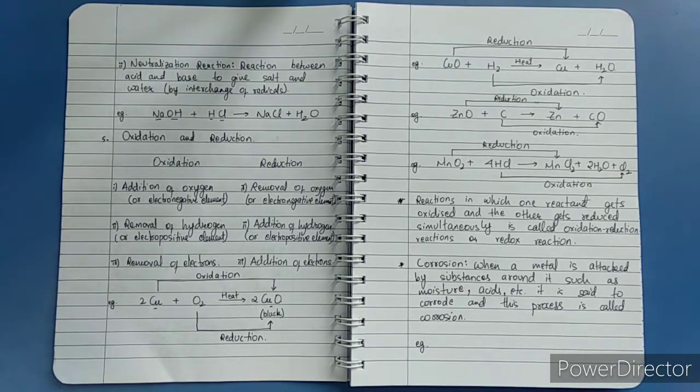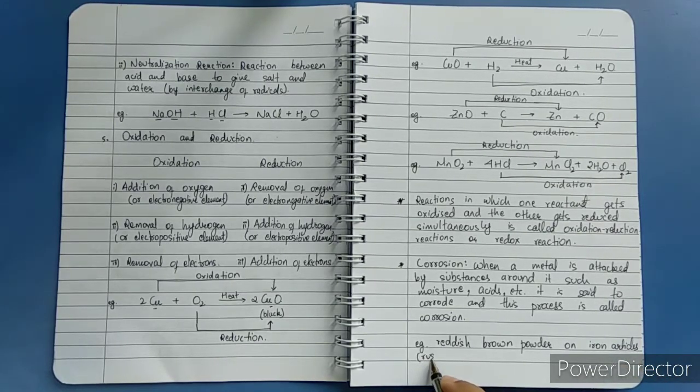Example, very commonly we see that there are rusted iron everywhere. So that rusted iron is also an example of corrosion. So metals are attacked by moisture and oxygen, because of which your iron converts into this reddish brown powder. So that is the rusting of iron. Reddish brown powder on iron articles, that is basically rusting.